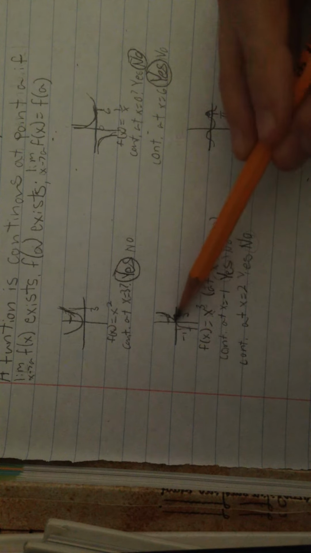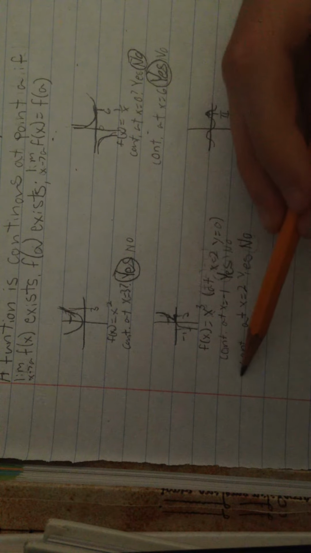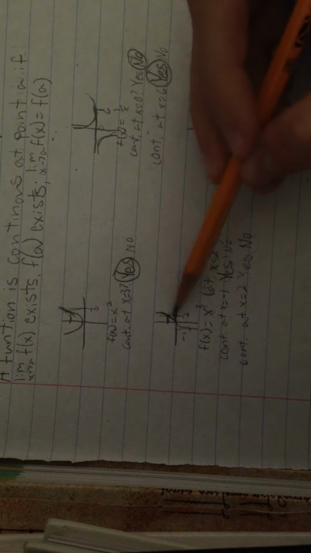I've said that at x equals 2, the y value is actually 0, so there's a hole there, and the point is actually down here. So the limit as x approaches 2, I'll just do this bottom one first and go to negative 1. The limit as x approaches 2 equals this value, or 8, but the actual value is down here at 0. So those two do not equal each other, so it's not continuous.